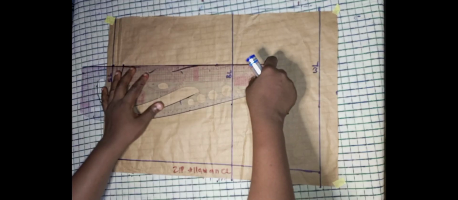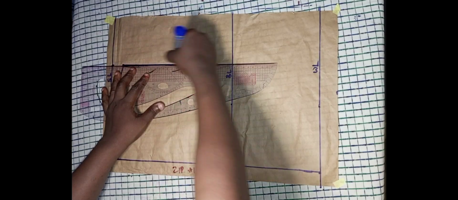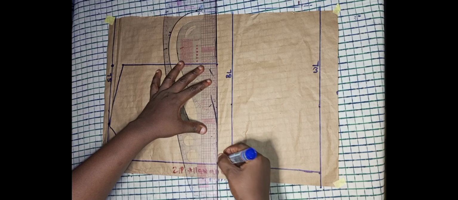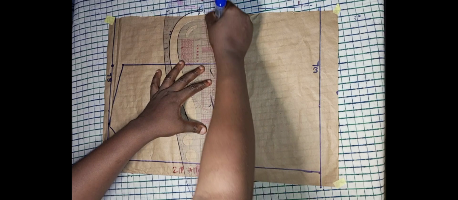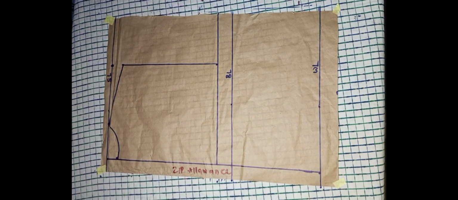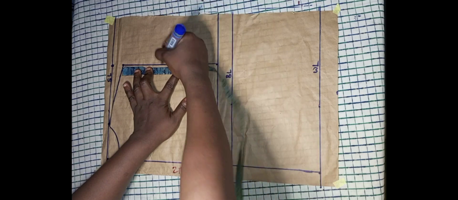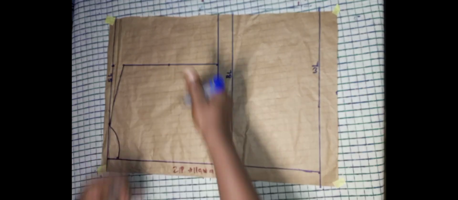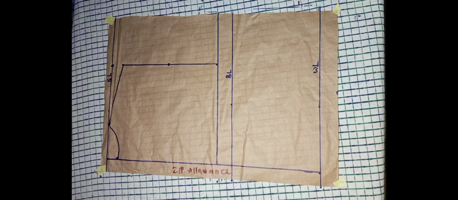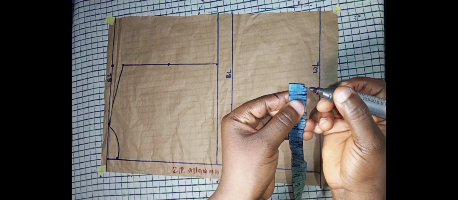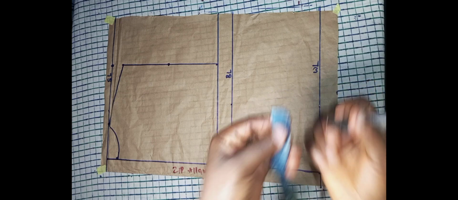Now I'm going to connect each point just like this, and then roll a straight line this way. So this will be serving as my chest line. Now I'm going to divide what I have on my armhole part by 2. I'll get the midpoint. I will not be coming in by ½ inch in the back armhole part. I will not be coming in by ½ inch.